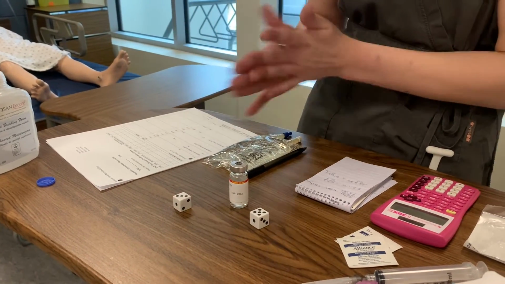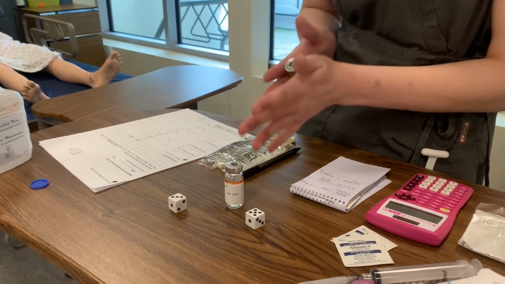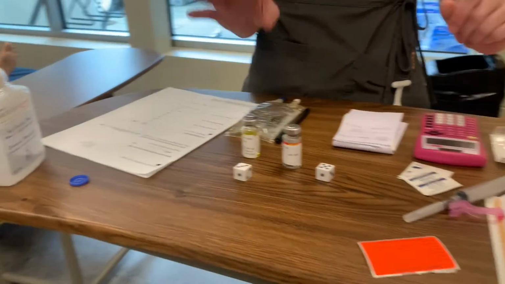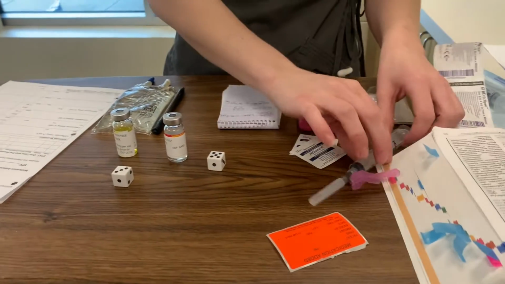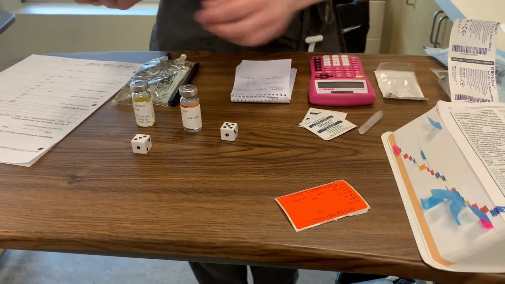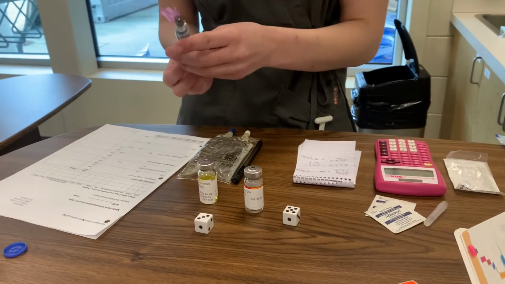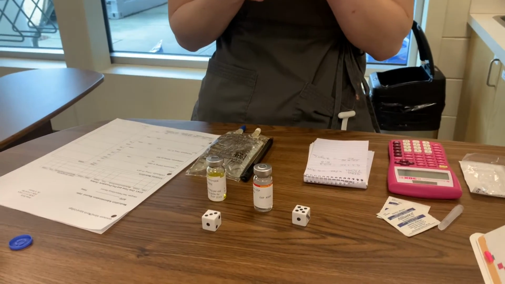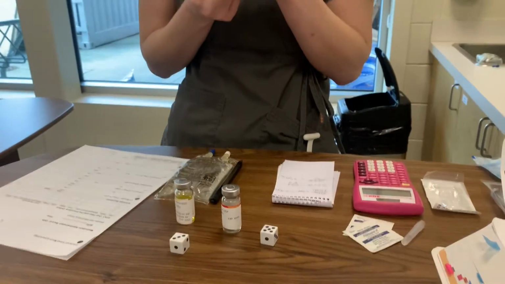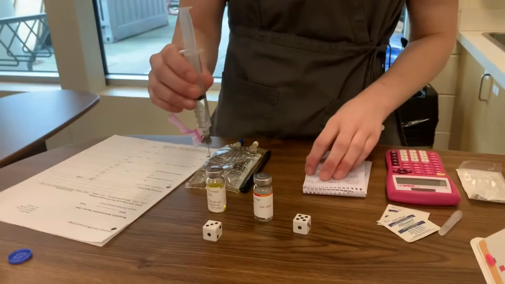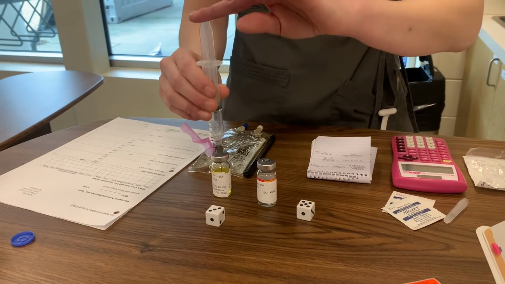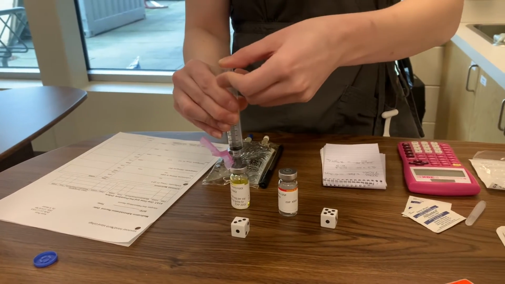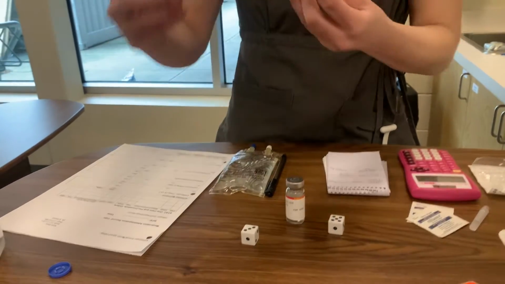Wonderful. Okay, and then I'm going to fill up my 5.3 milliliters of my injection here. So I'm going to pull back 5.3 on here, which is right in between the 5.2 and the 5.4 line. So there we go. And I'm going to go ahead in there and pull back.